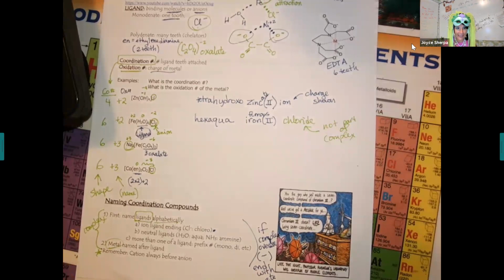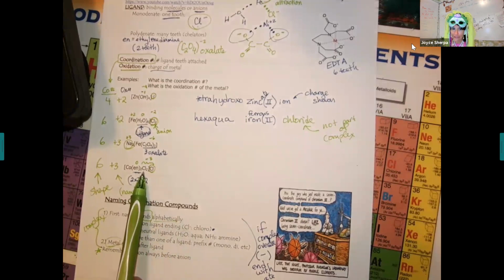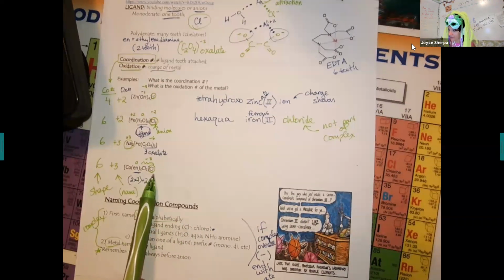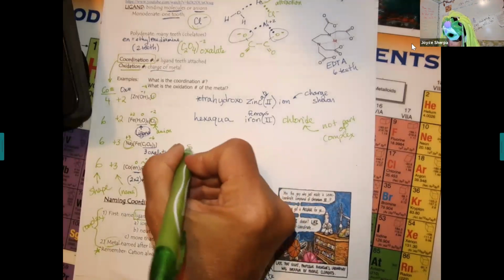If the chlorine, so actually it shows up on the 4th one, what you were referring to, Major, the chlorines on the inside are going to be chloros, but this chlorine on the outside is going to be a chloride.